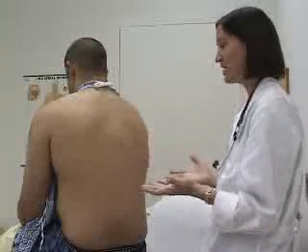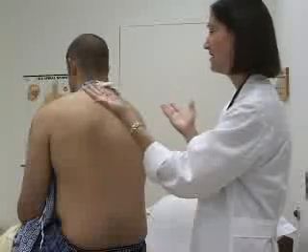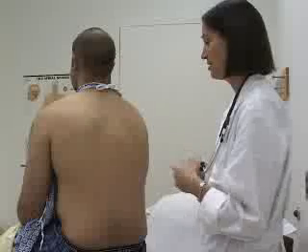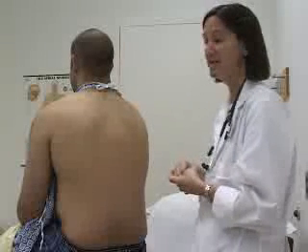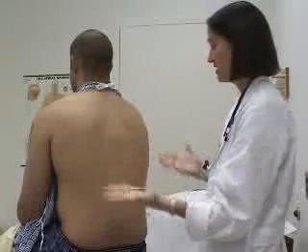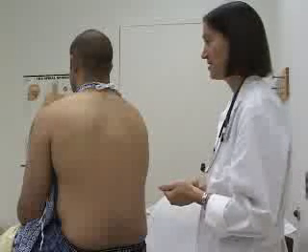We start with an inspection step. We look at the alignment of the shoulders, the musculature. Obviously we can see the skin. And we do that inspection step first.